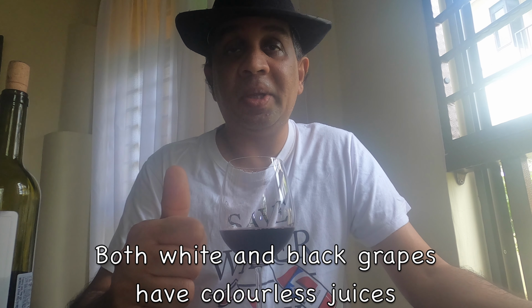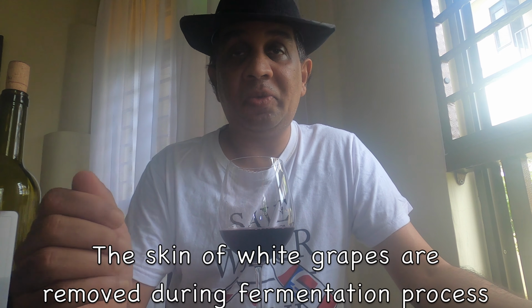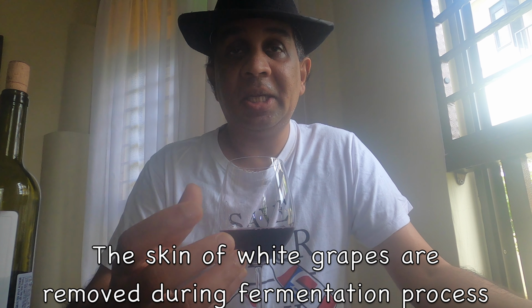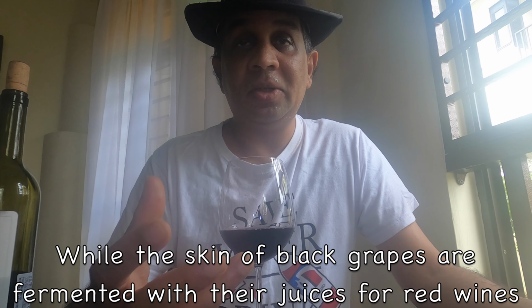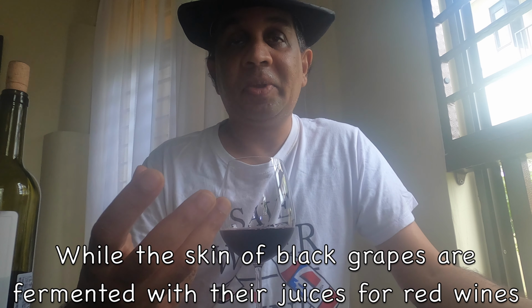Now the color of the wine reflects the skin of the grapes which have been left in the fermentation process. If the skin of the wine has been removed during the fermentation process, then the wine will be white in color, no matter whether it's white or red grapes. But if the skin of the wine has been left during the fermentation process and the grapes used are black grapes, then of course the wine will be red in color. That's the difference between white and red wines.